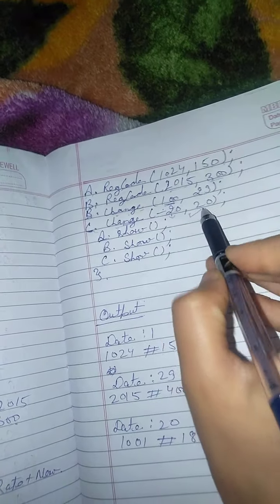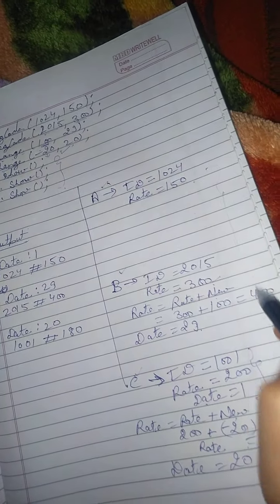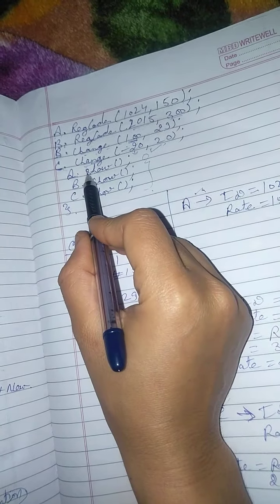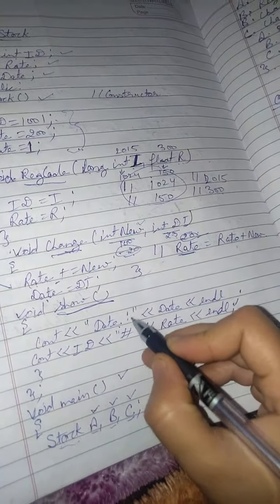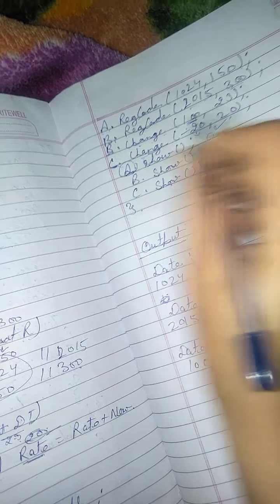Here we have to calculate the value of this. Okay, a dot show, where is the show function? That is here. Firstly, which object should call the show function? That is a.